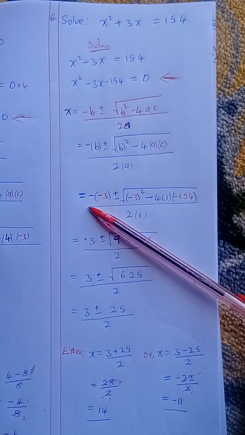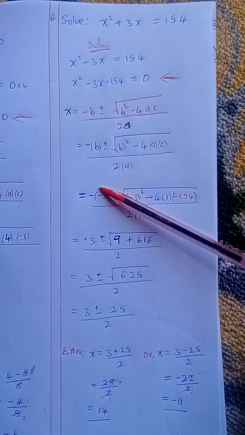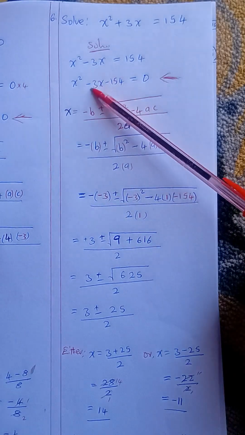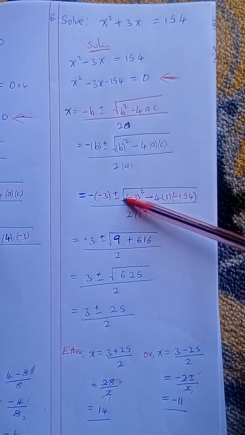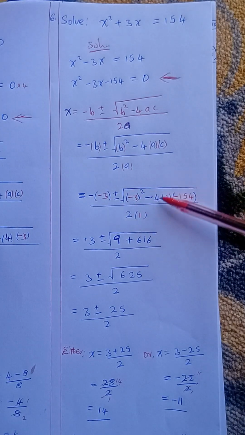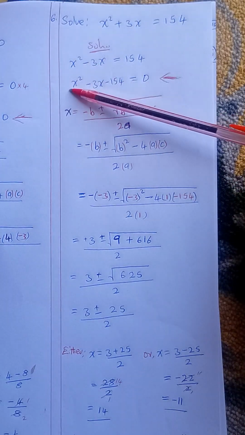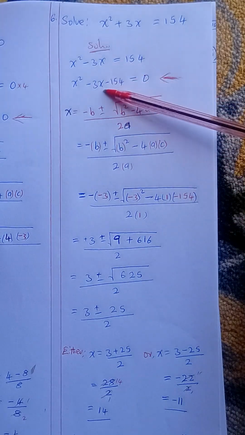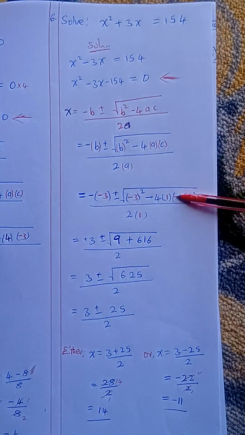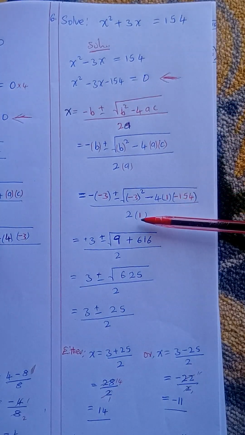So in the next one here, we can now start substituting. Our b, according to this one, is negative 3. That is why we have negative 3 here. Here also negative 3 because it is b. Where there is a here, we substitute with 1 because the coefficient of x squared here is 1. Then our c will be negative 154. Put negative 154 in the bracket. Then here also 1 because our a is 1.